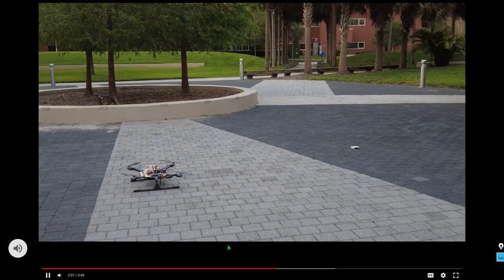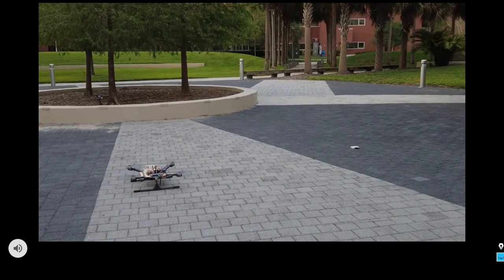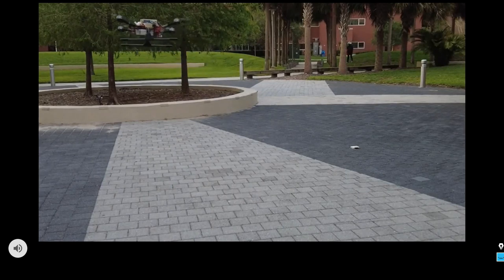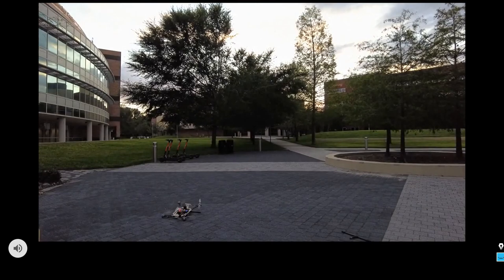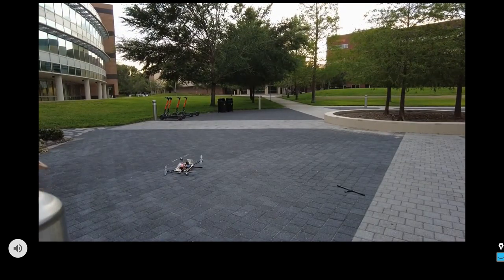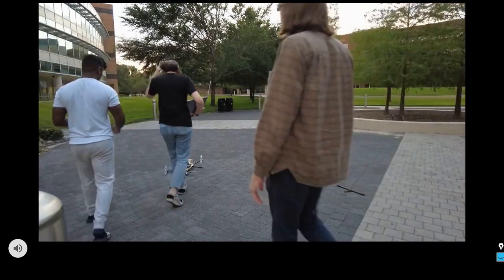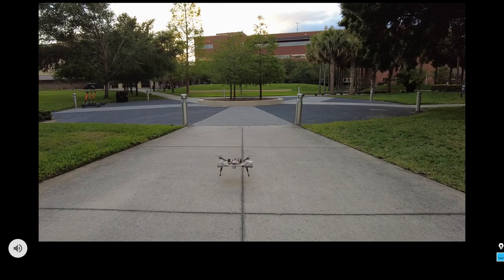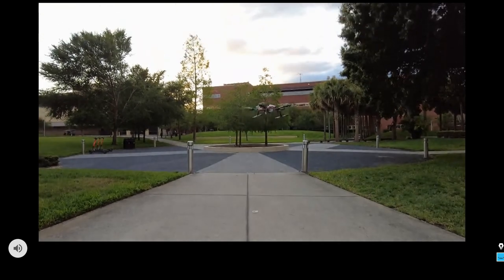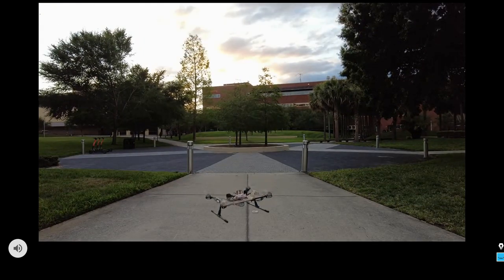Here's our first test outside with the beacon. We were trying to see if we could get the drone to sense the beacon. So unfortunately our leg broke off there. Here's another video during the same day doing another test. The landing gear had broken, so it might fall off again in this video.